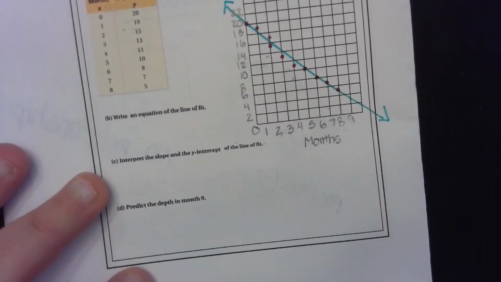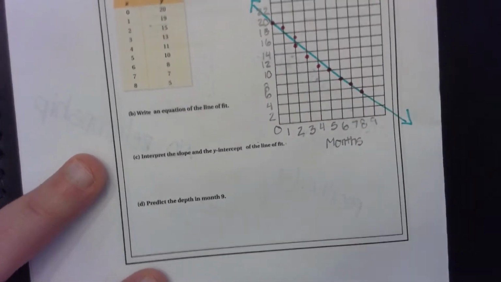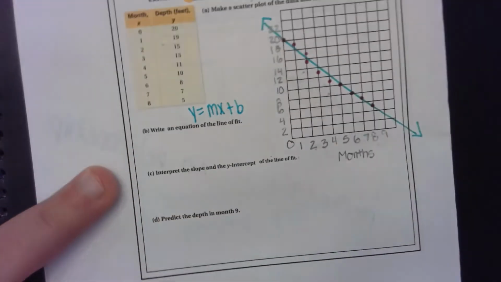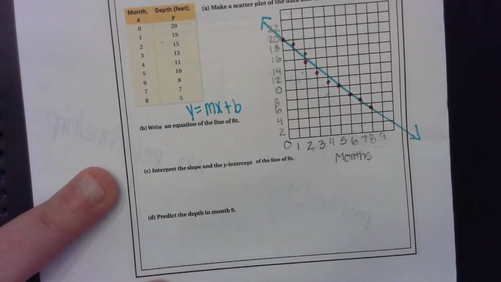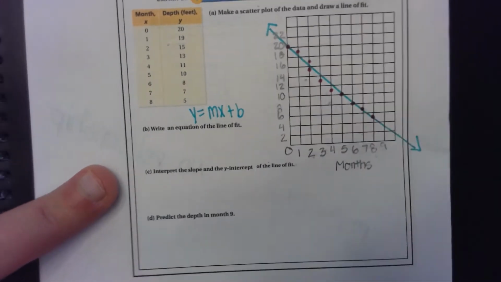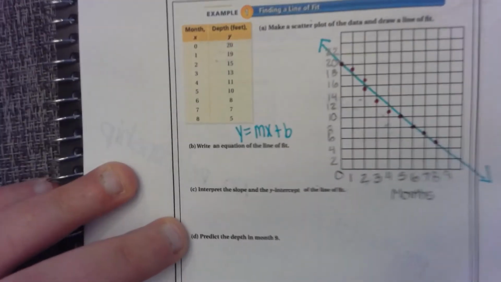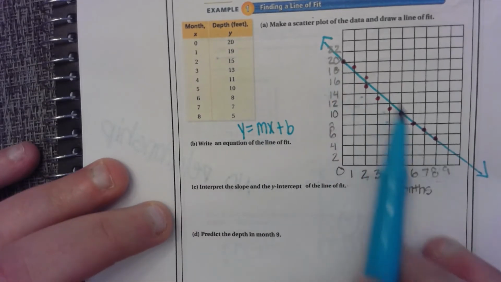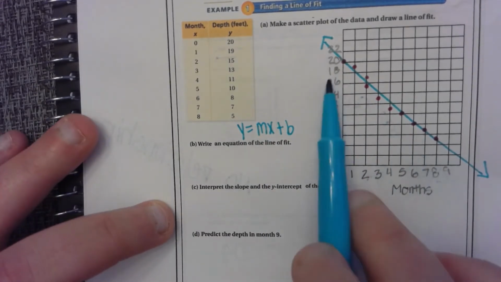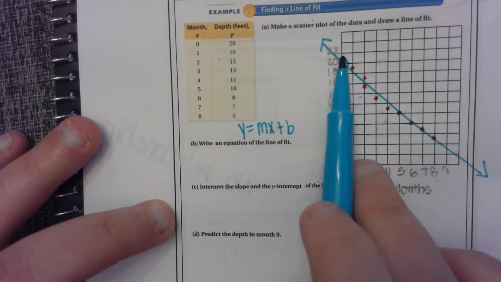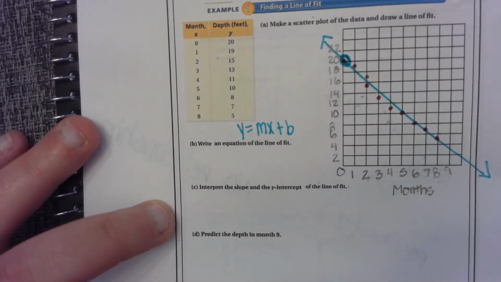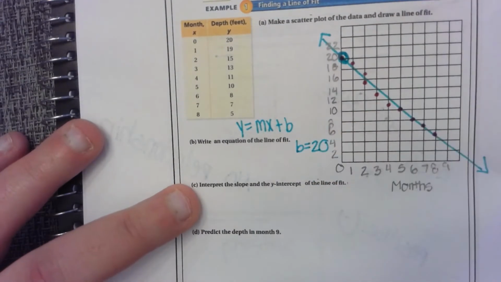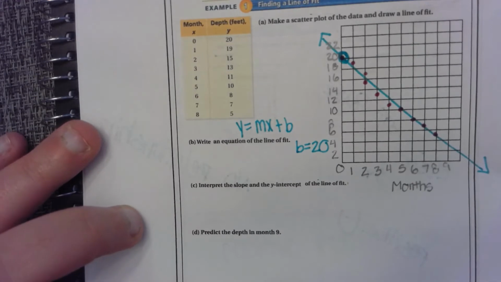Okay, so we need to write an equation for the best line of fit, meaning we need to create a y equals mx plus b equation, where m is your slope and b is your y-intercept. Now, in this line of fit, my y-intercept happens to be given to us, and it happens to fall in line with a bunch of the dots. So I am going to use this y-intercept, meaning where my line crosses the y-axis, which means my b is going to be 20, because when my x is 0, my y is 20.